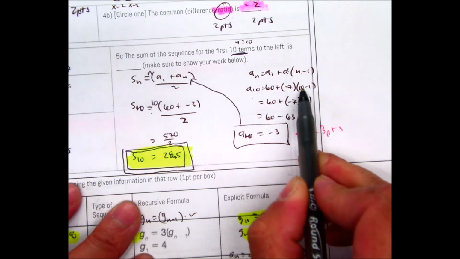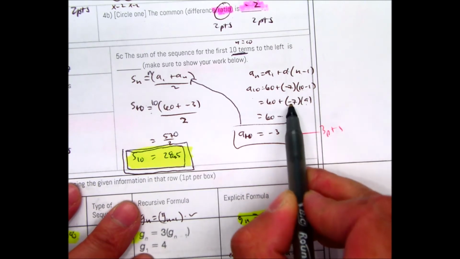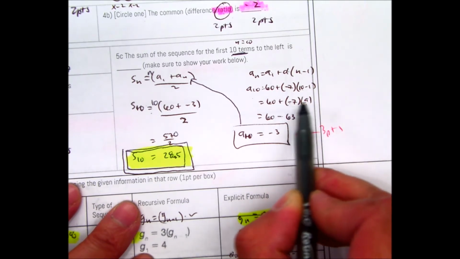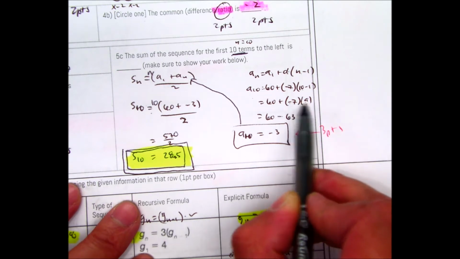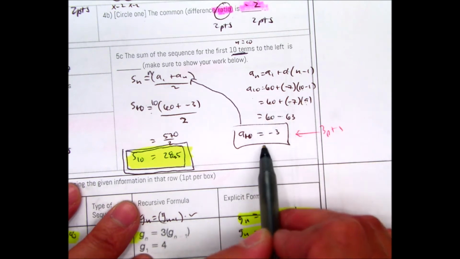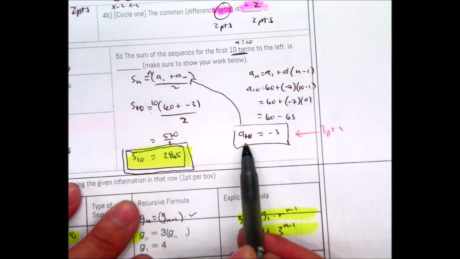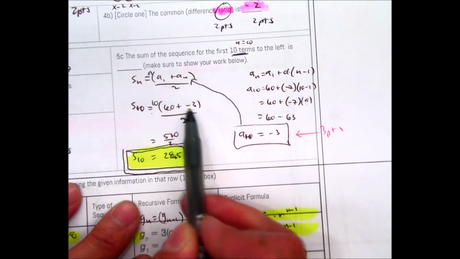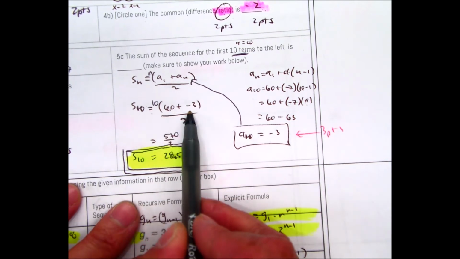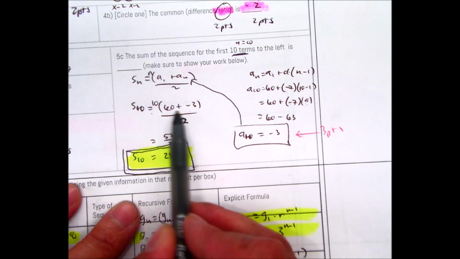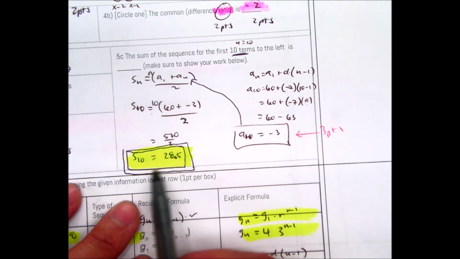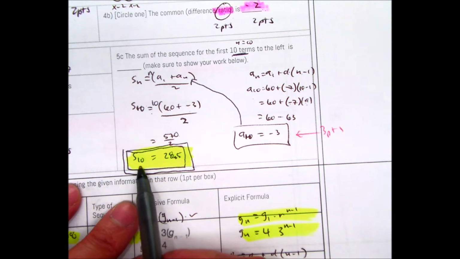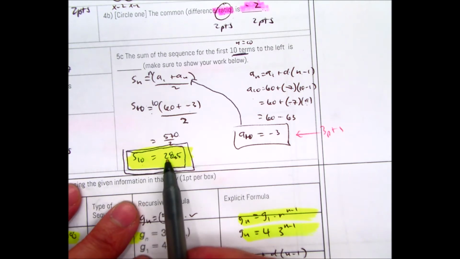Order of operations here, 10 minus 1 is 9. -7 times 9, right? PEMDAS, then M and D. So -63, and then 60 minus 63 is -3. So my last term, my 10th term, would be -3. Put that up here. So then I get 60 plus -3, which is 57. 57 times 10 is 570 divided by 2. The sum of the first 10 terms is going to be positive 285.